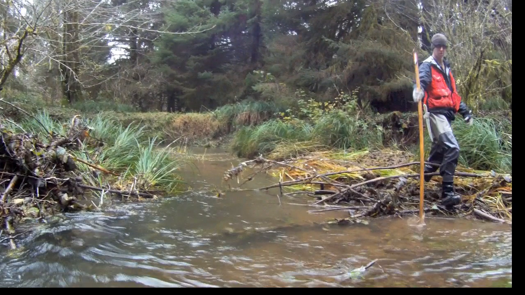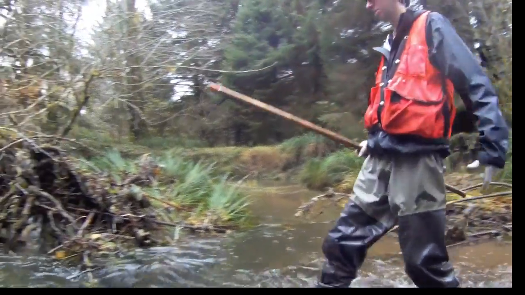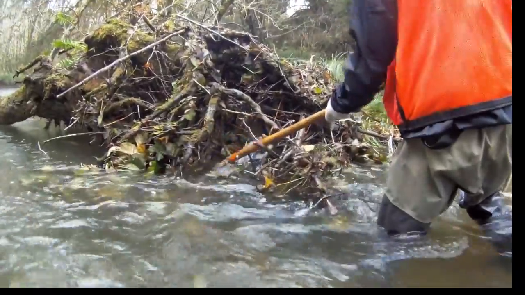Ask yourself now if you saw the big chinook carcass in the wood jam in the previous clip. If not, well, here's where he was hiding. This one could have easily been missed, and yes, this is exactly where we found him too.